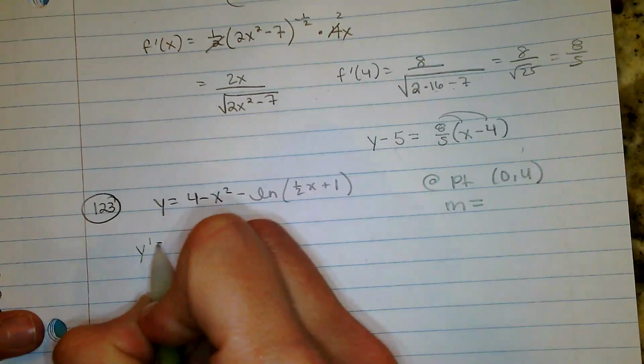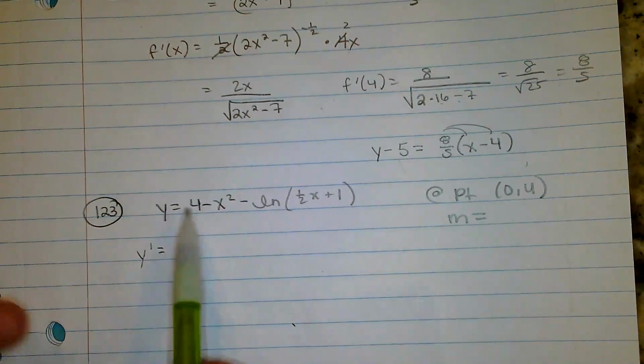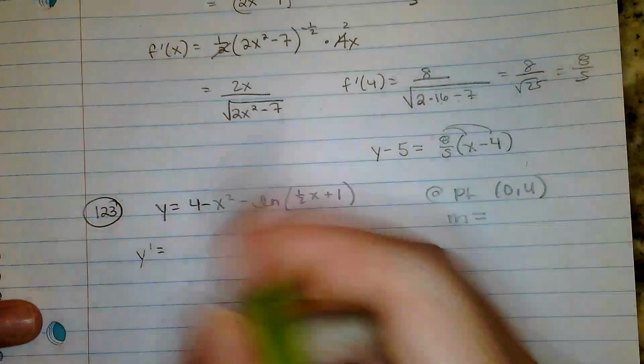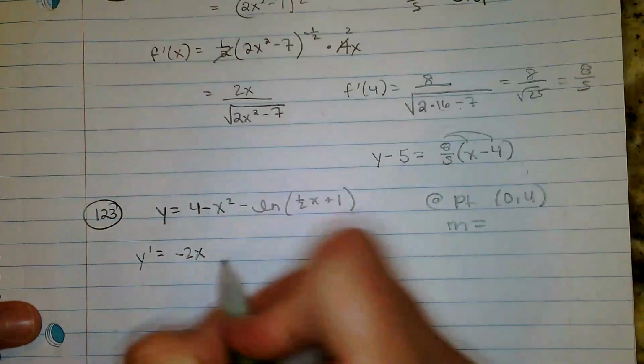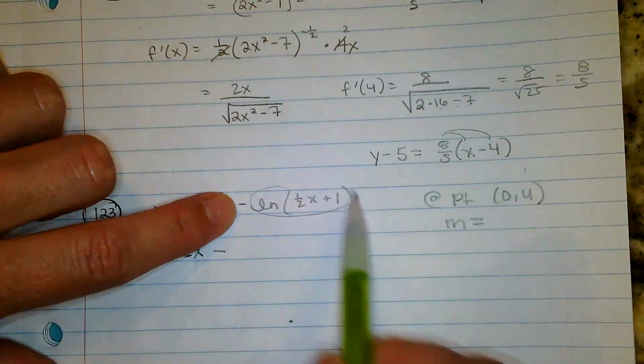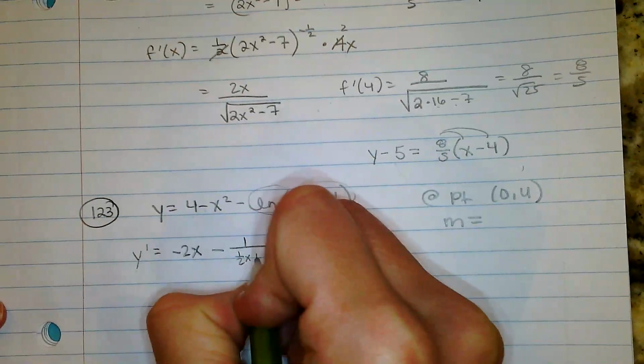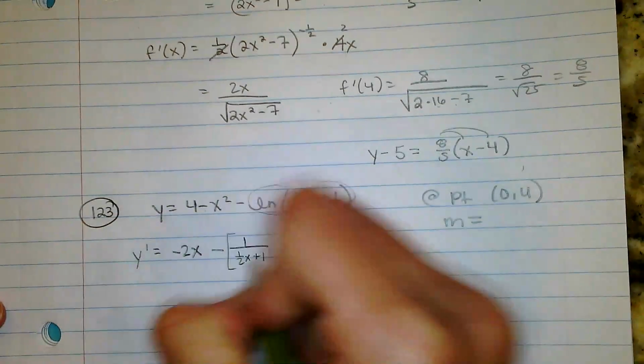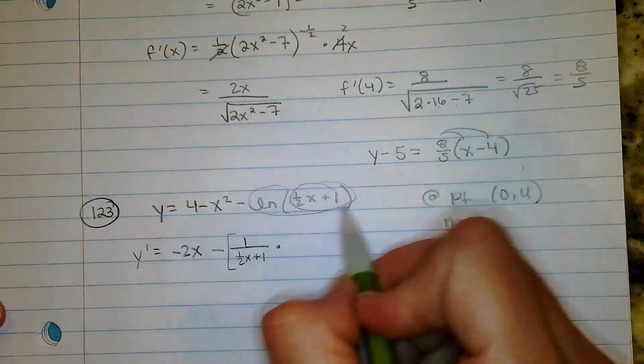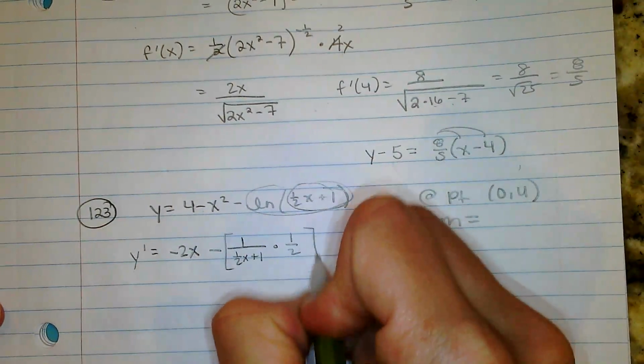So y prime is going to equal, derivative of 4 is 0, great. Derivative of negative x squared is negative 2x, great, minus. The derivative of ln is 1 over a half x plus 1 times the derivative of what's inside of that, so times 1/2.